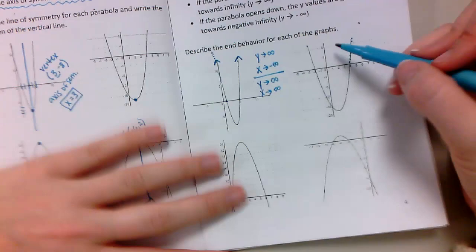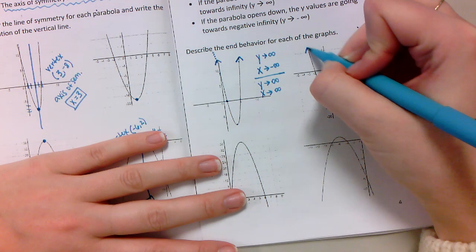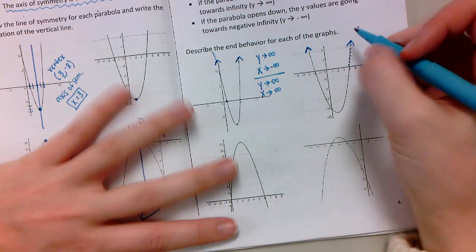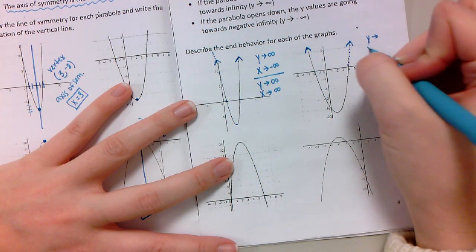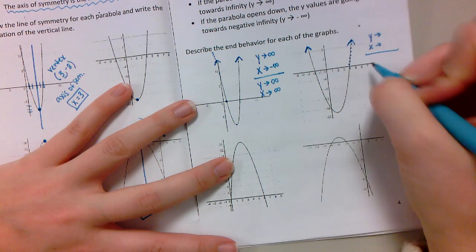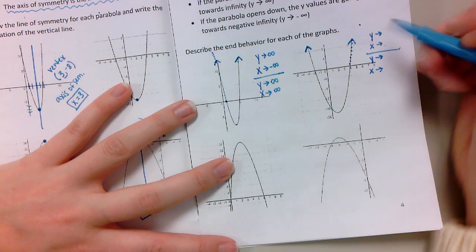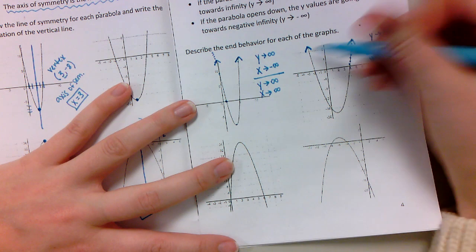And then you guys are going to do this one for me. What's happening on this end to the y values and the x values? What's happening on this end to the y values and the x values? So you should write y, x, and then do the other side, y, x. As the y's go in what direction, the x's go in what direction. Same thing for both ends.